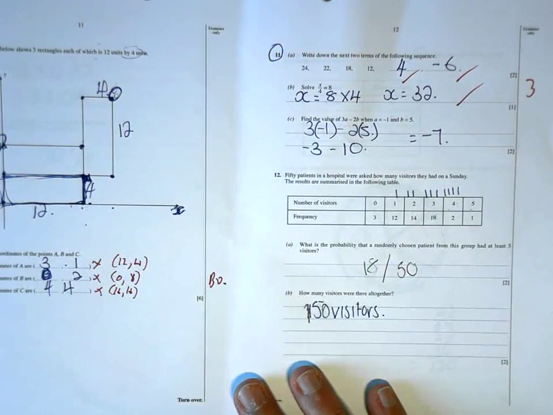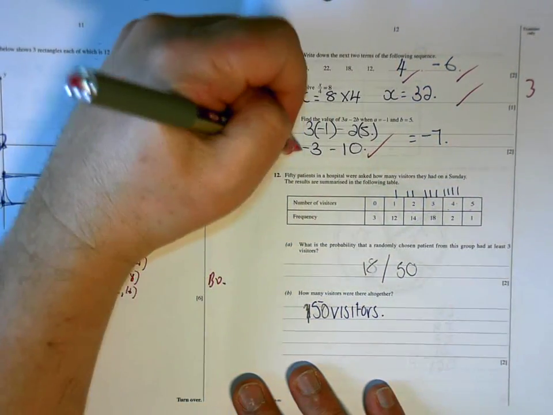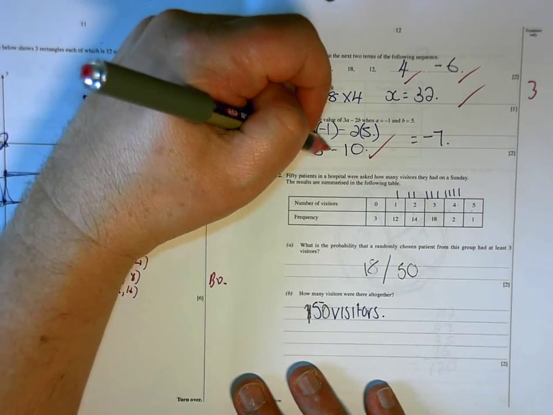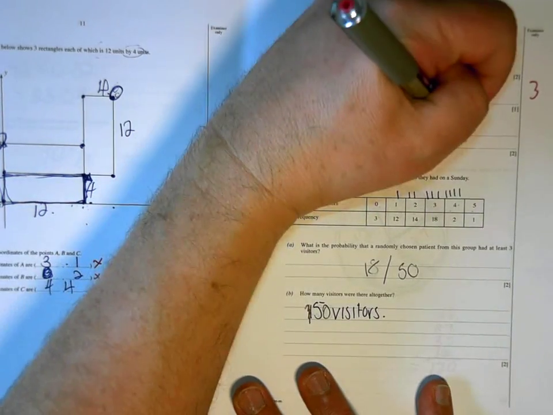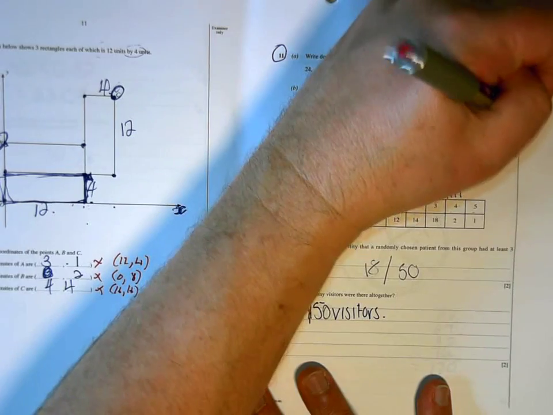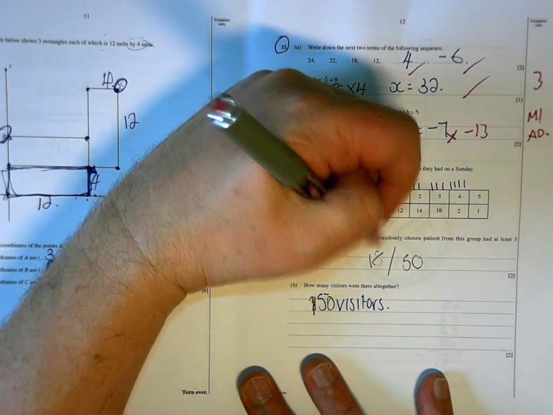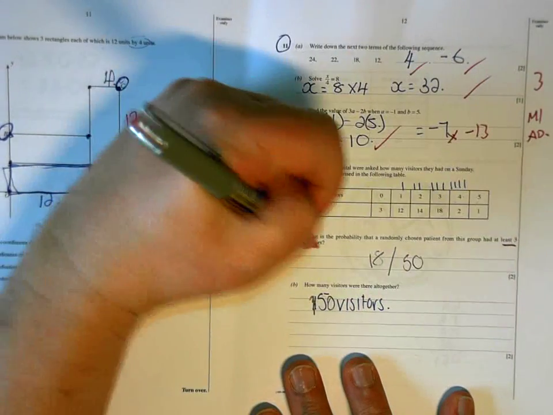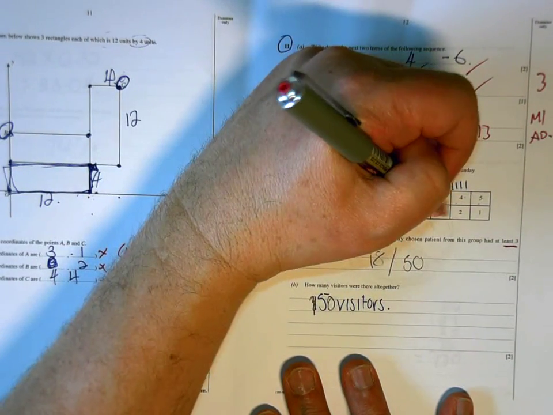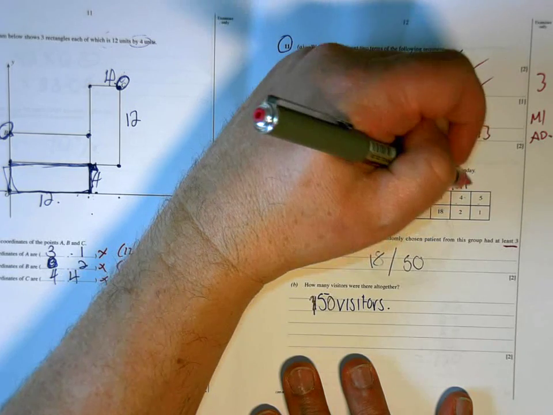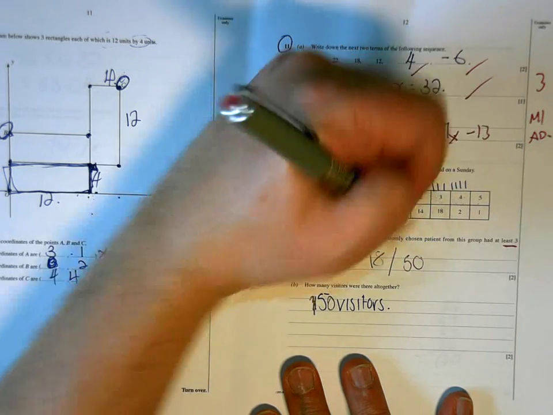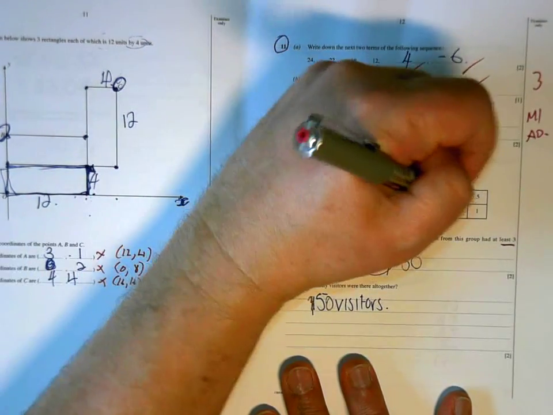Well done. Negative, that's right. Okay, you're at minus 3 and you're going down another 10, which means you're at minus 13. It isn't 18 out of 50, it's at least 3, not 3. So it's 18 or 2 or 1. So it's 21 out of 50.